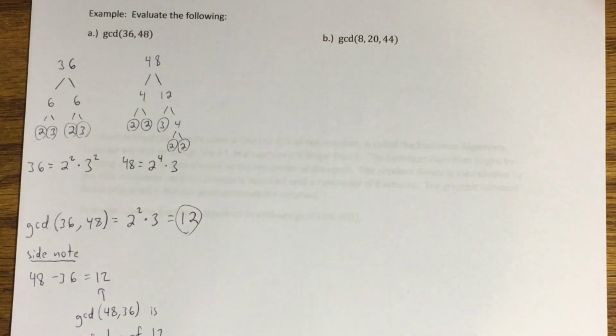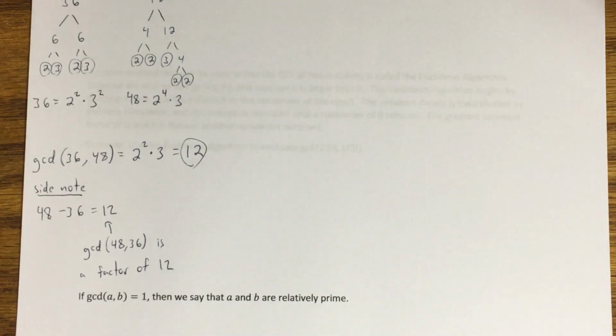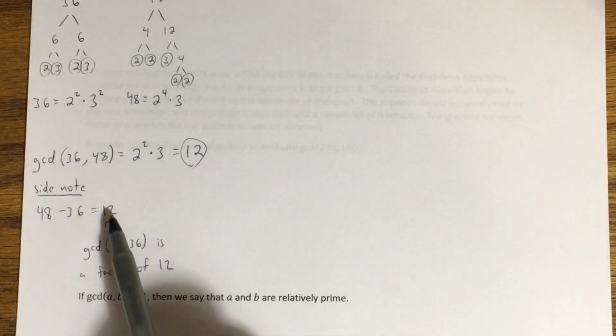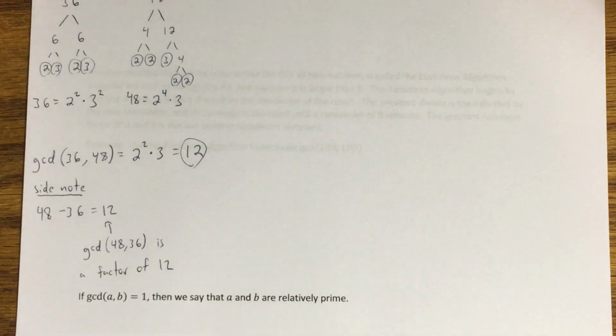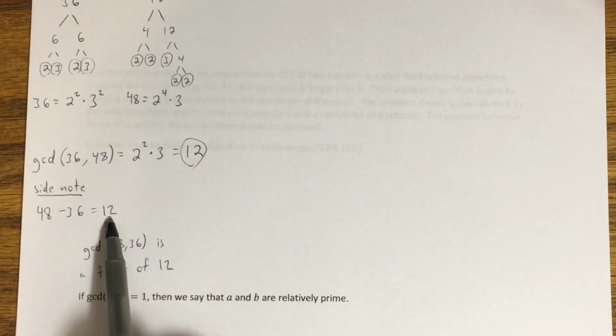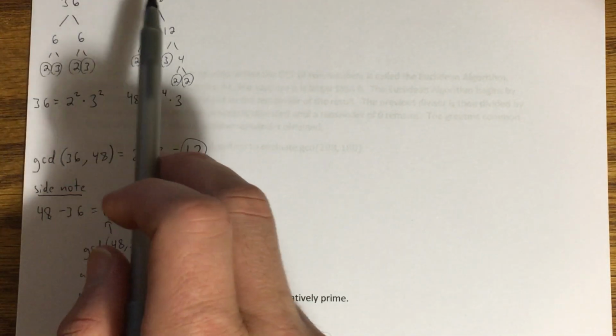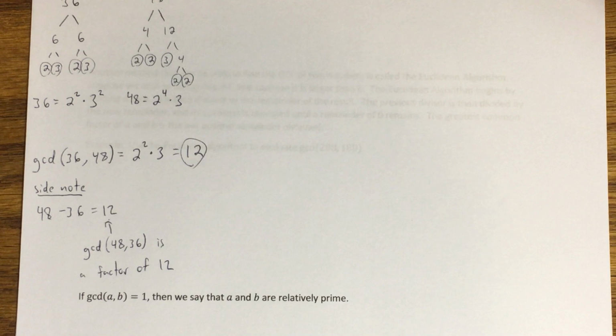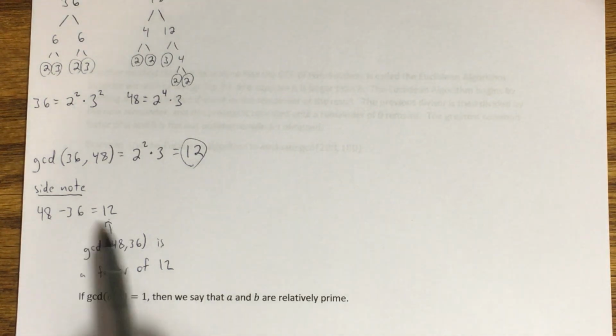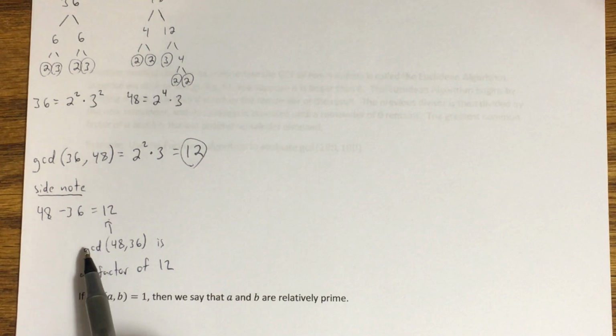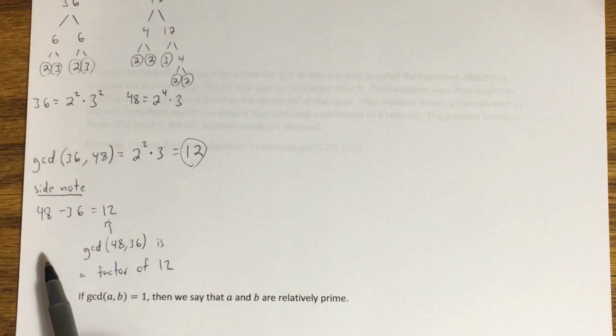of 12. And since we're looking for the greatest common factor, I would look at all of the factors of 12, starting with the largest, and then see if it's also a factor of 36 and 48. Well, remember, the largest factor of any number is itself. So 12 is a factor of 12, and it's also a factor of 36 and a factor of 48. So it would have to be the GCD. I'm not really going to mention that property again. It's just another way of looking at GCDs.